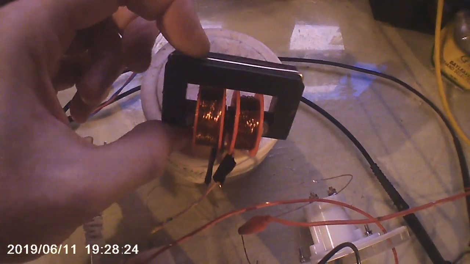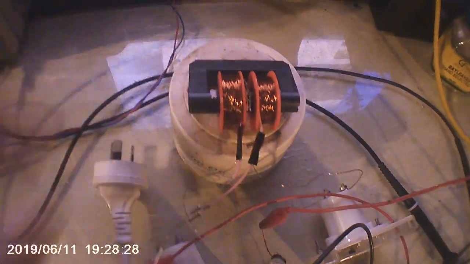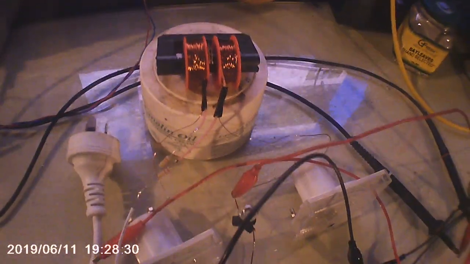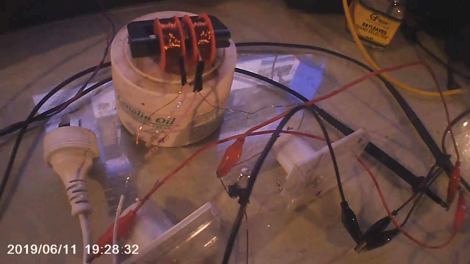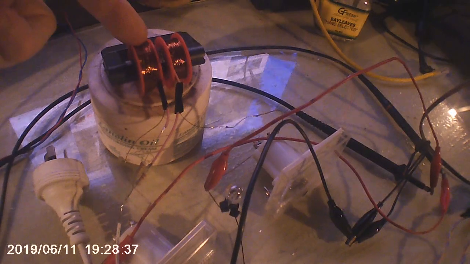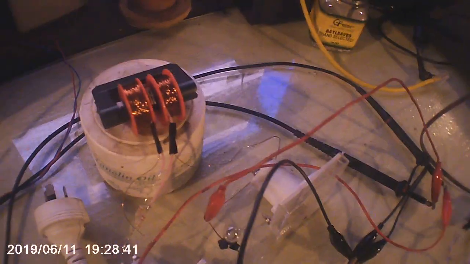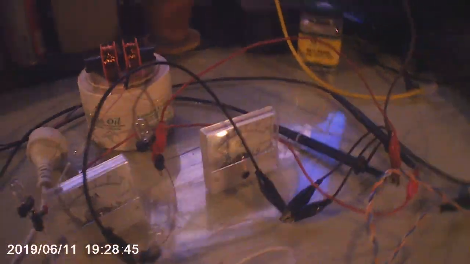And this is a pretty average transformer core. It's straight out of a CRT screen. It's a flyback transformer core. And the inductances on here are 30 microhenries and 14 microhenries. So I measured them on my LCR meter. That's what they come out to.